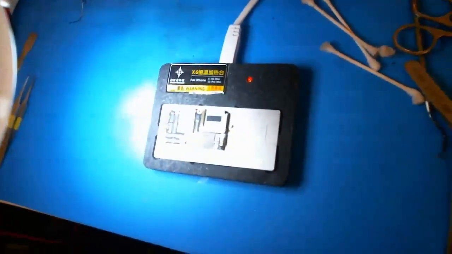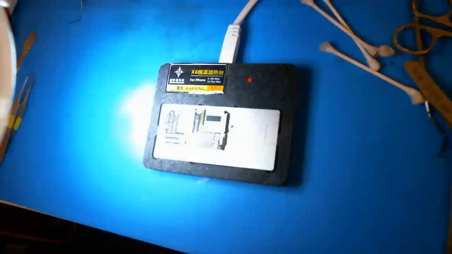I don't know if this thing is dying. I know the 12 is pretty tough to repair, the 12 Pros and all that stuff. I know that business has definitely been slower, which is fine with me because my time is limited at this point anyways.